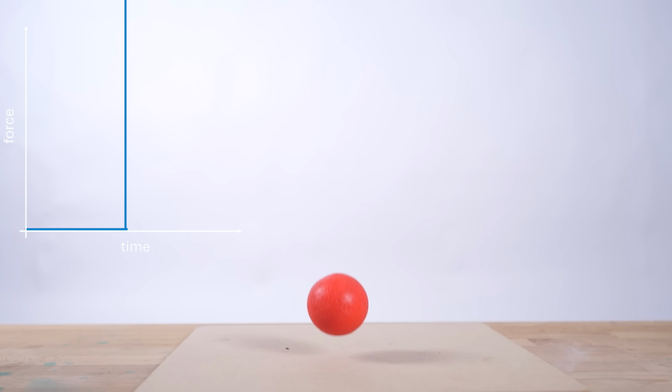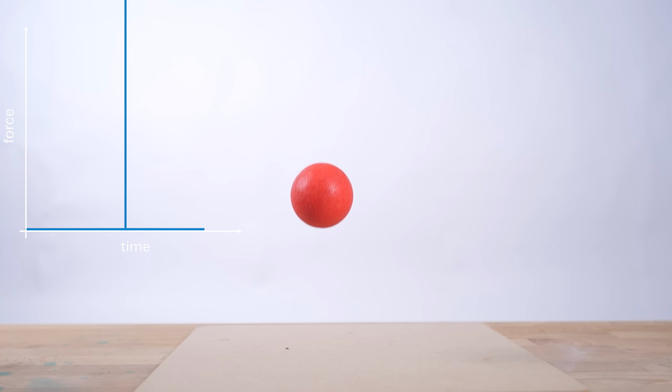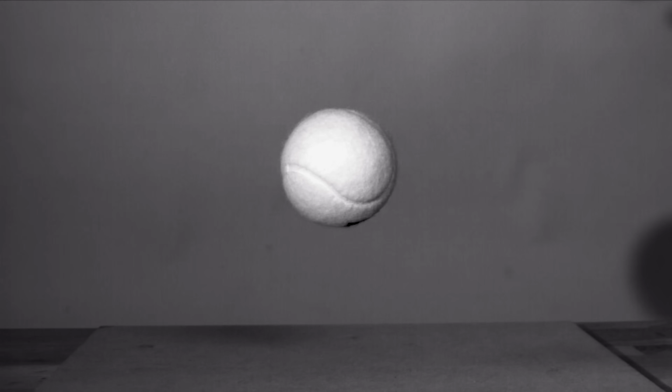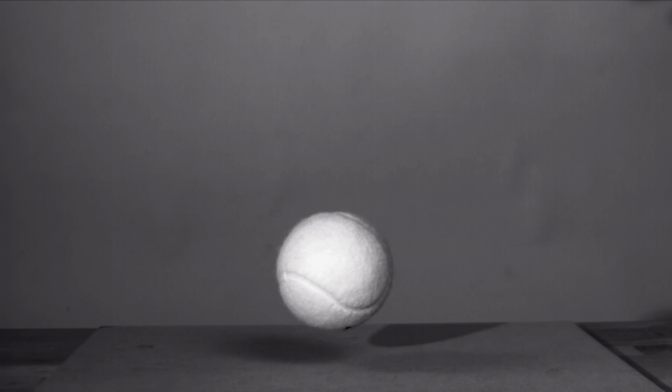In fact, let's just assume that it's arbitrarily thin. Let's assume that the collision is instantaneous. So what is this other way of working out the area under the graph, the impulse? I'll get to that in a sec, but first a note about instantaneous collisions.